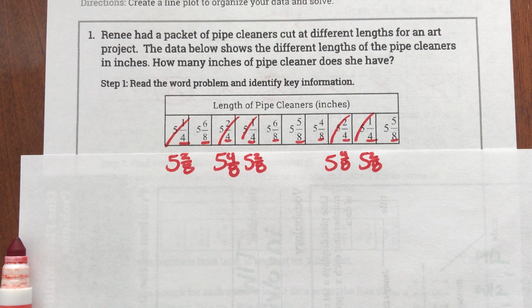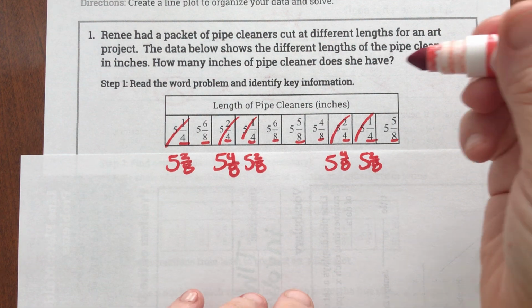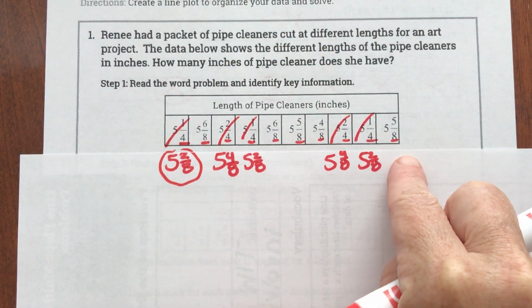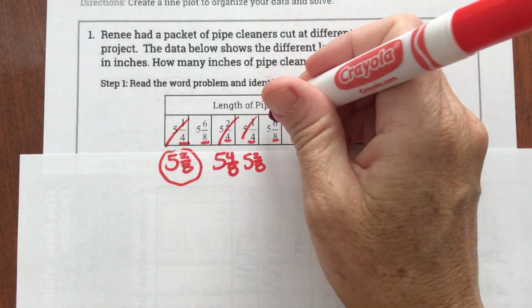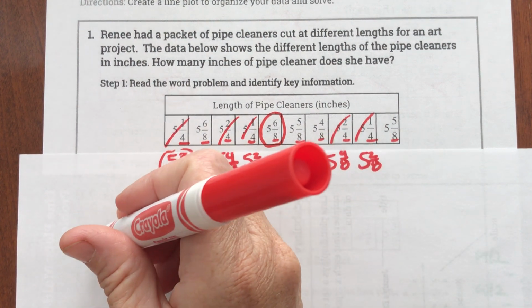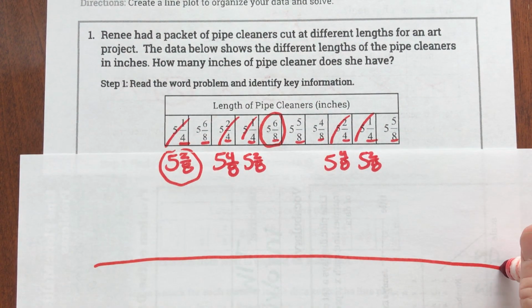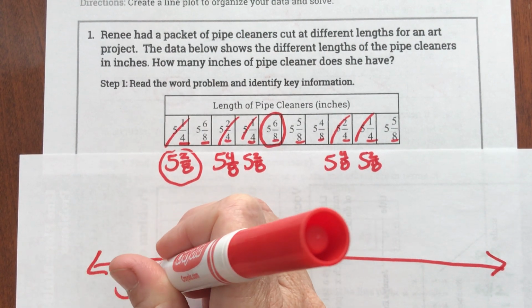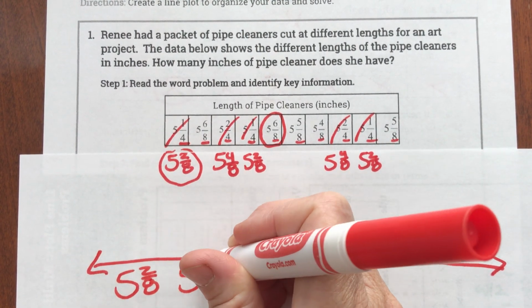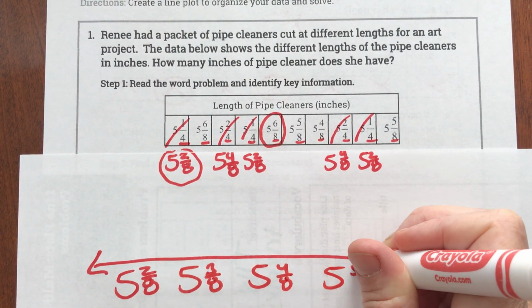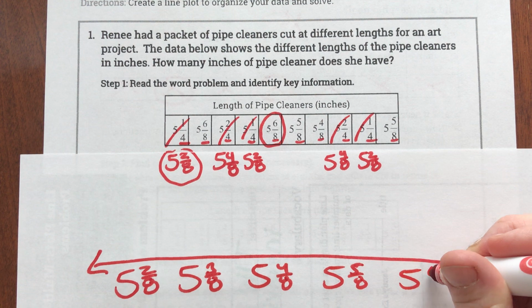Okay, so it looks to me like my largest and my smallest, I see a 5 2/8. It doesn't seem like I see anything smaller than that. And then I see a 5 6/8. So it looks like that's going to be my largest and smallest. So now when I make my line plot, I know that I'm going to start with that. 5 2/8, 5 3/8, 5 4/8, 5 5/8, and 5 6/8.